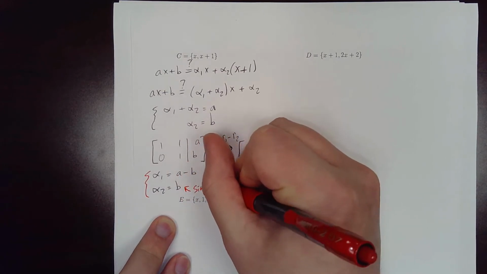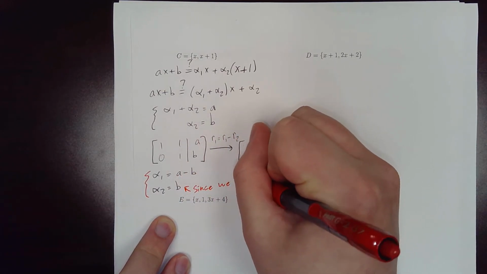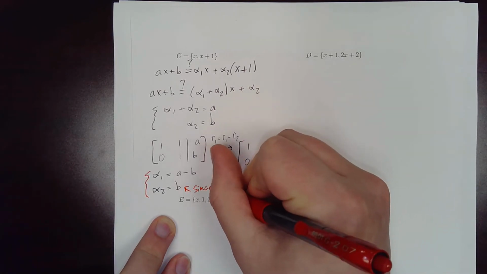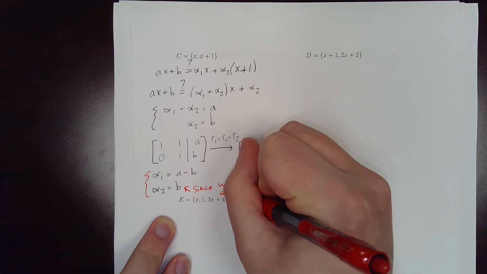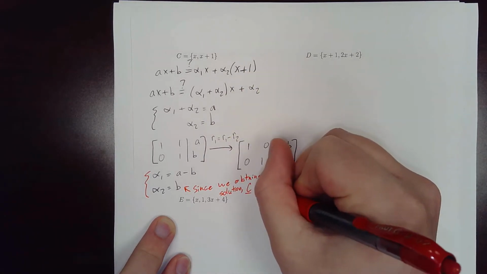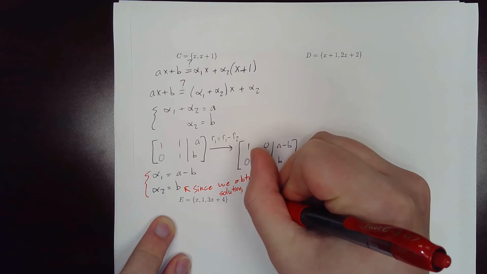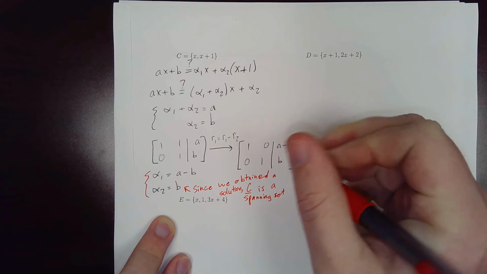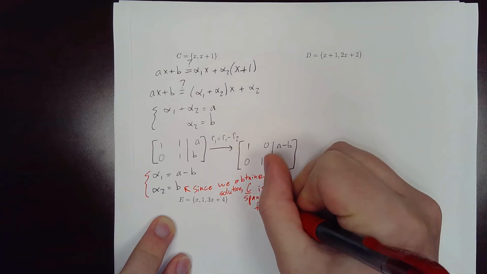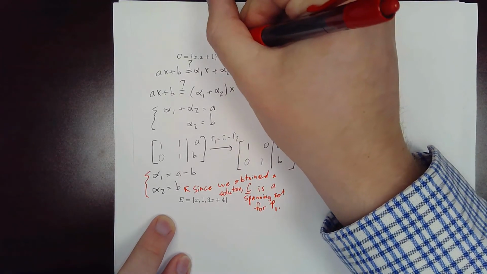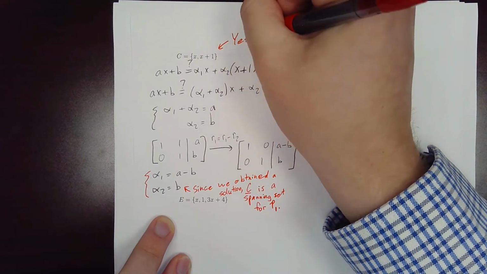So since we obtained a solution, C, that set above, is a spanning set for P1. So this one is yes.